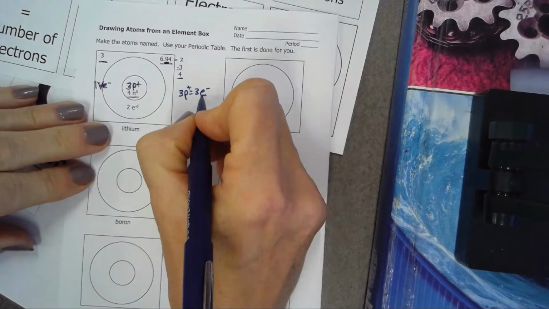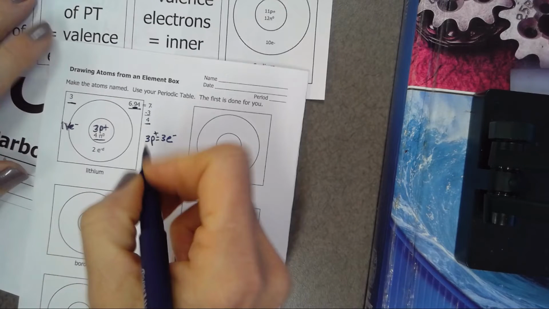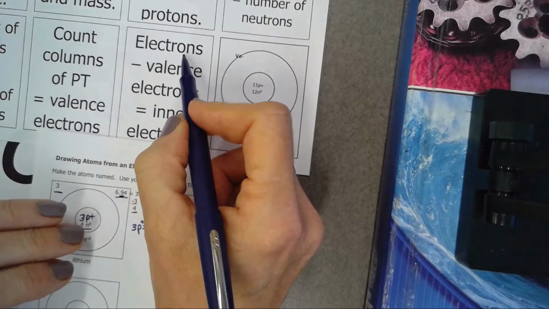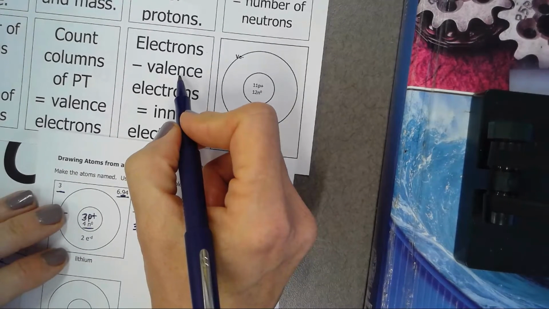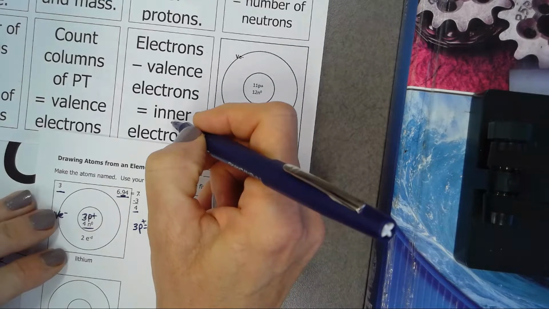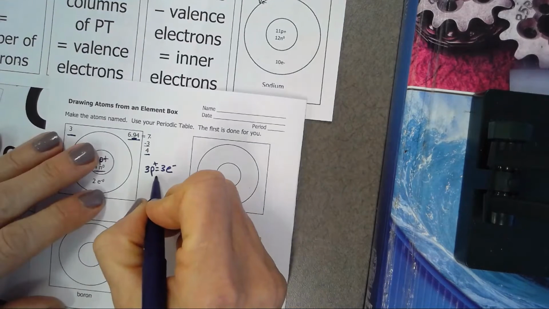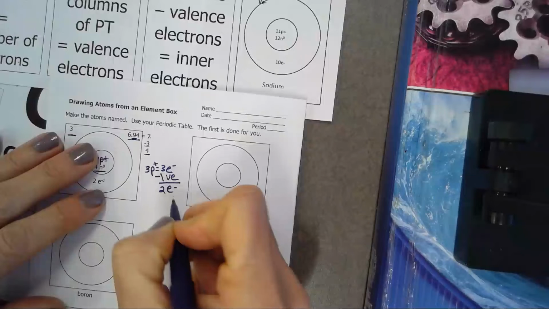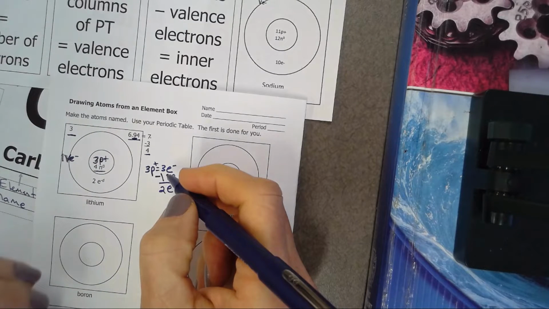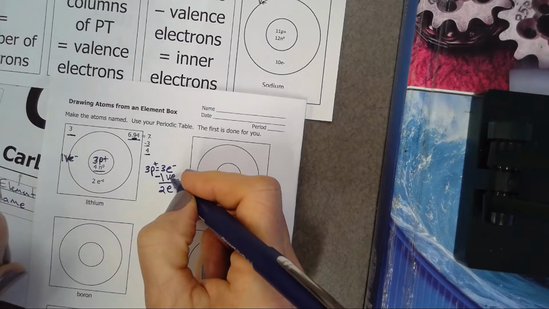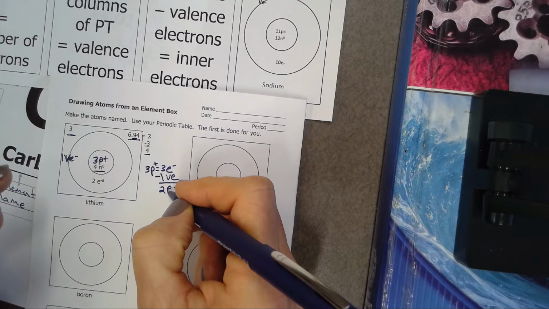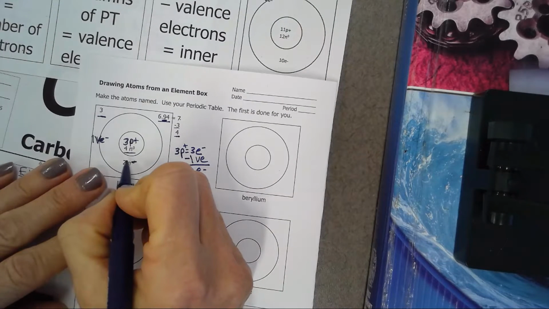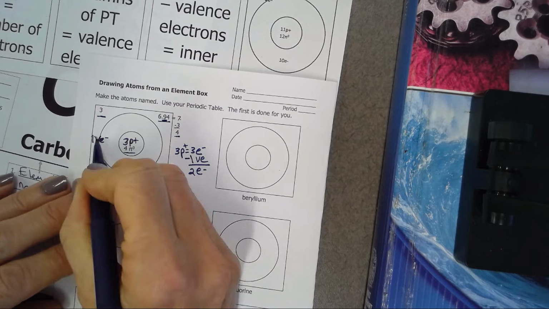I know I have a total of 3 electrons. So my total electrons, which is 3, minus my valence electrons, is going to give me my inner. So I have 3 electrons total. 1 of them is a valence electron. So 2 are going to be inner. So think of it, I have 3 people sitting in the car. 1 is going to sit in the front seat. 2 are in the back. So here's my 2. So you have 2 electrons negative. 2 plus 1, my total is 3.